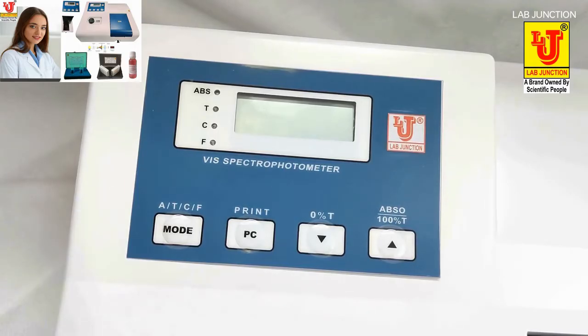A spectrophotometer is an instrument that measures the amount of light absorbed by a sample. Spectrophotometer techniques are mostly used to measure the concentration of solutes in solution by measuring the amount of the light that is absorbed by the solution in a cuvette placed in the spectrophotometer.